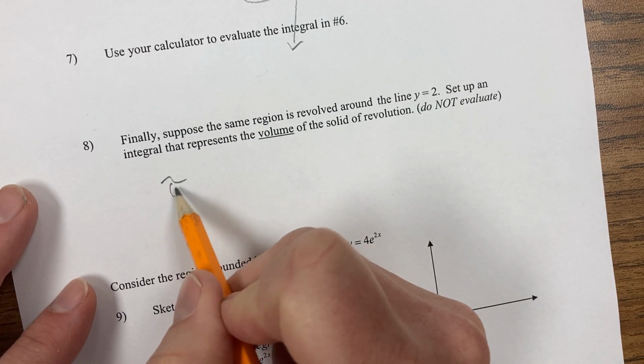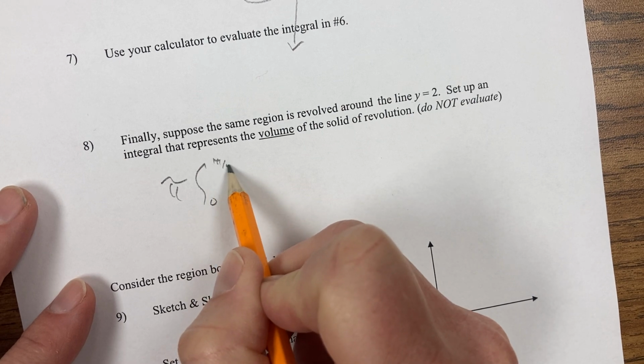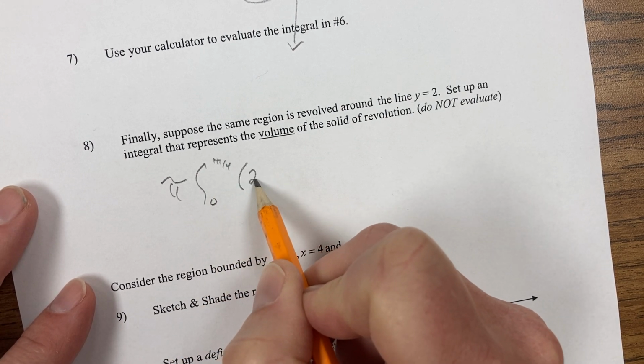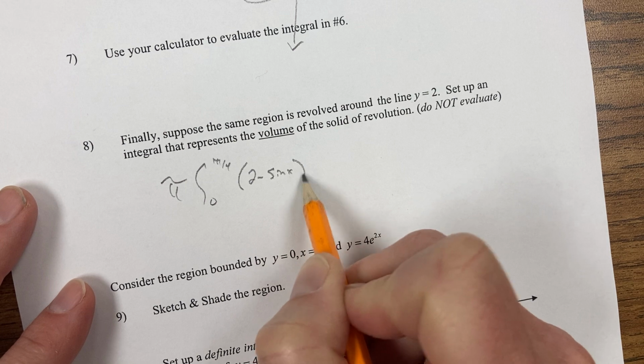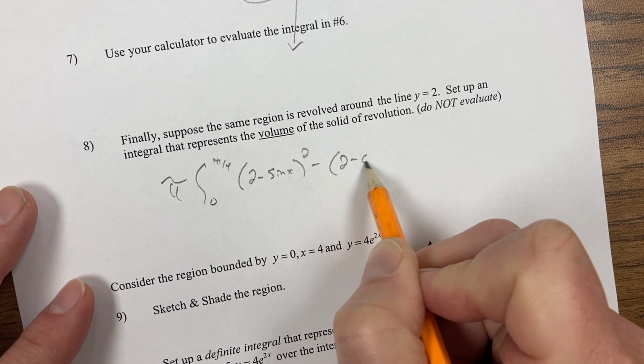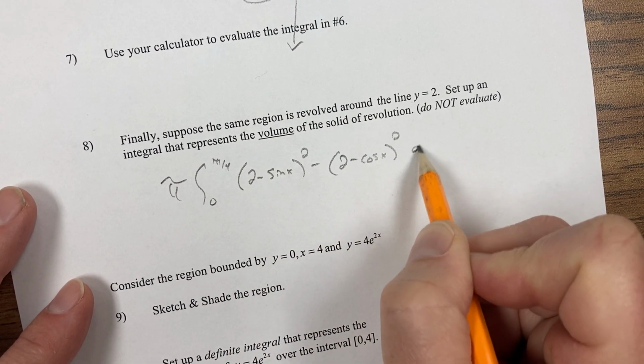We're going to just do pi from 0 to pi over 4, and the big radius will be 2 minus sine squared minus 2 minus cosine squared dx.